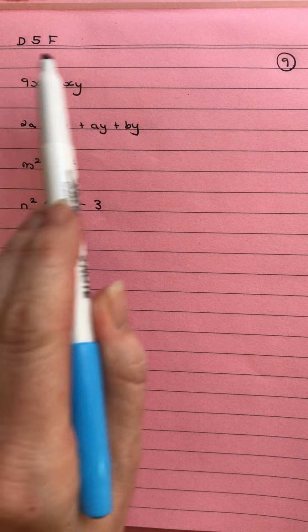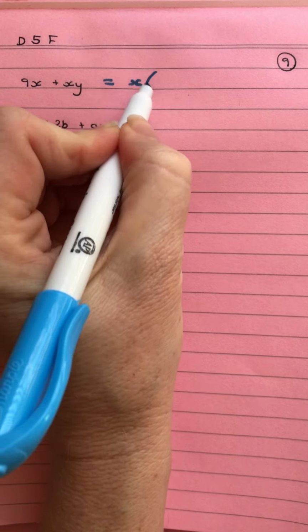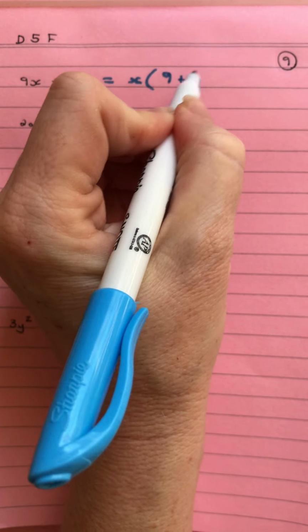Looking at the first one, we have a common factor. Those two terms have a common factor of x, so we do x outside of 9 plus y.